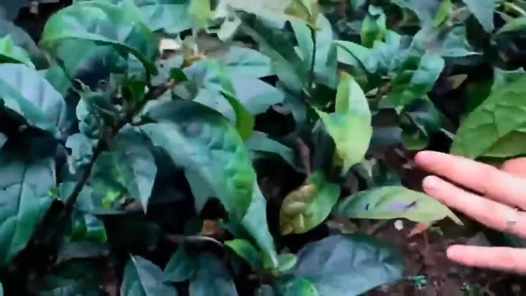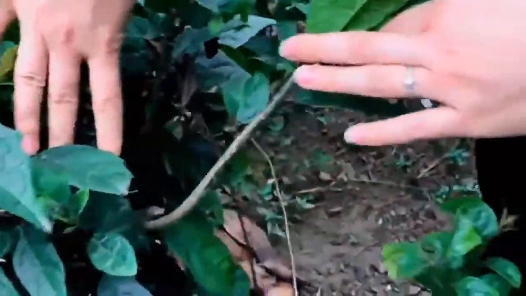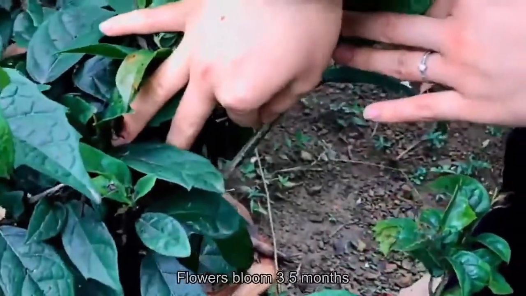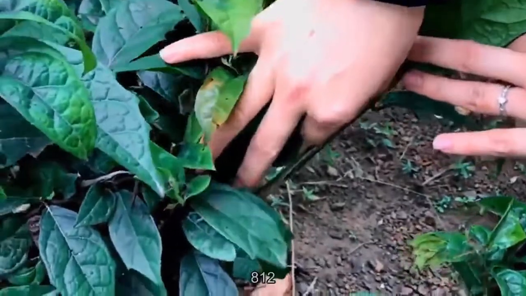Leaves are hairless. Leaves do not fall seasonally. Petioles are 5 to 7 millimeters long. Flowers bloom in months 3-5 and fruiting in months 8-12.